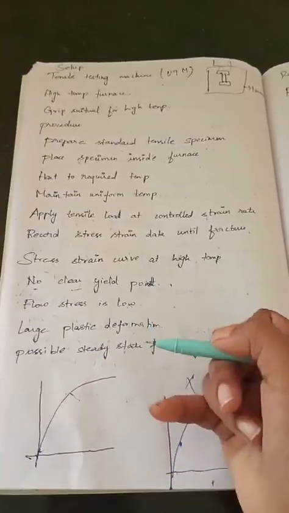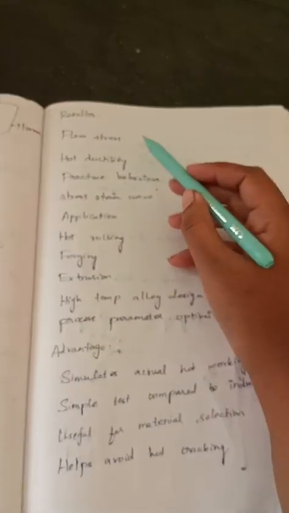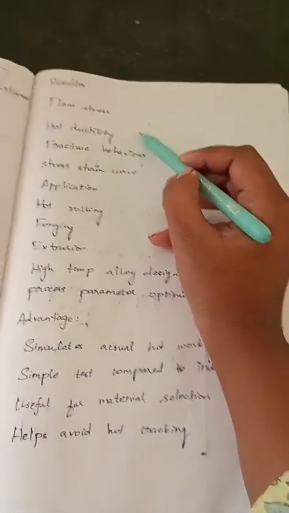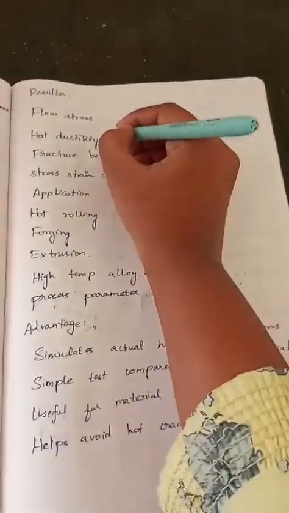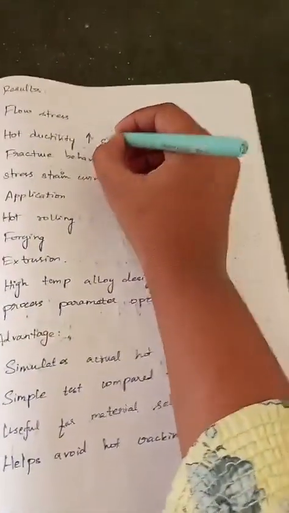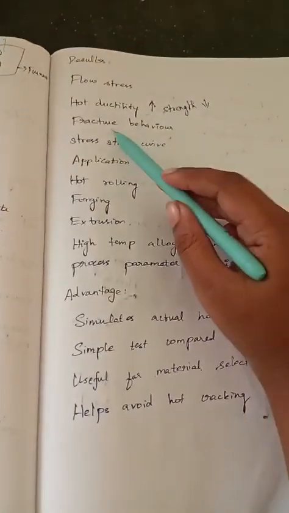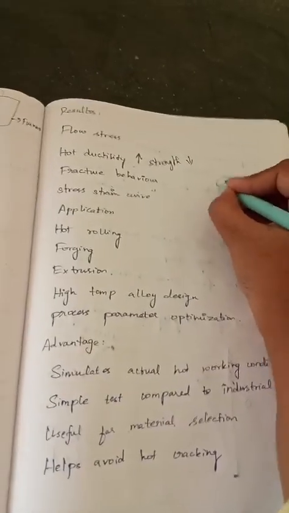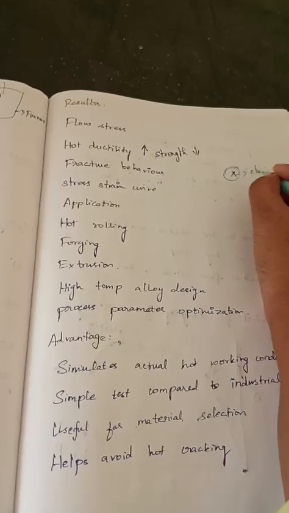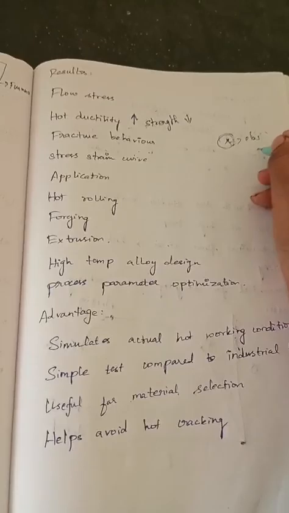During this testing, as a result we can get the flow stress and hot ductility. As I said before, we can test the ductility. During this, the ductility of the material increases and the strength of the material decreases. Then we can note the fracture behavior. When the fracture occurs, the behavior may be elastic or plastic, and we can measure the strength or ductility also.